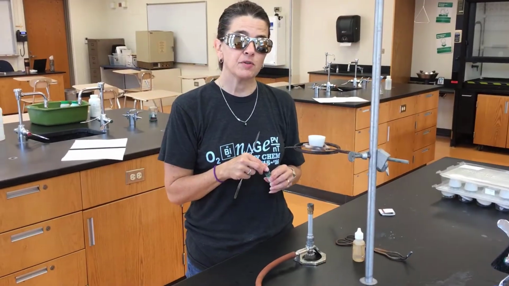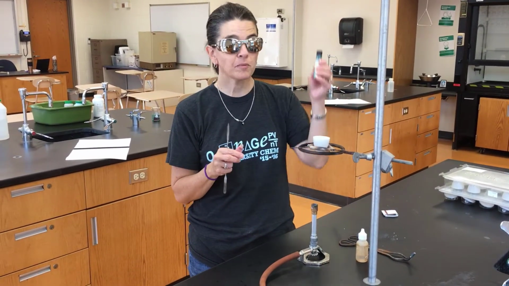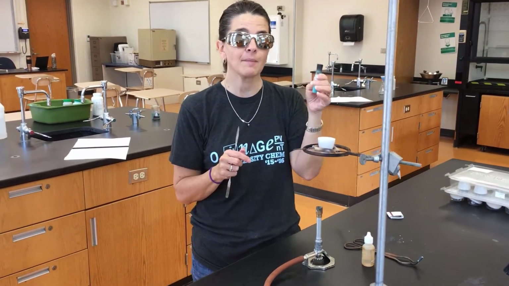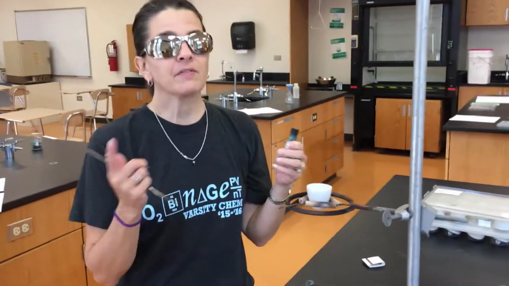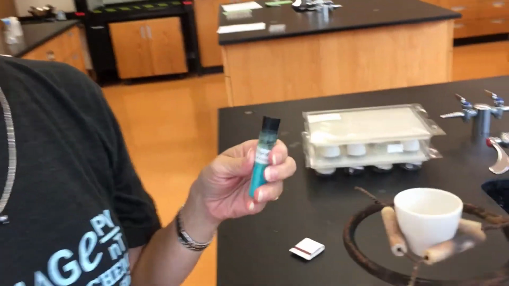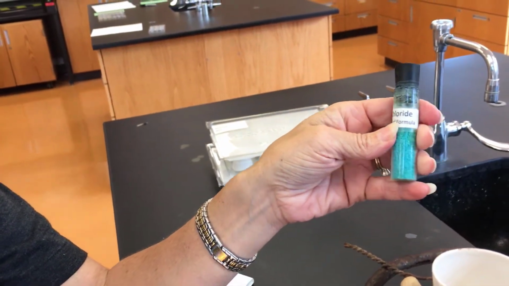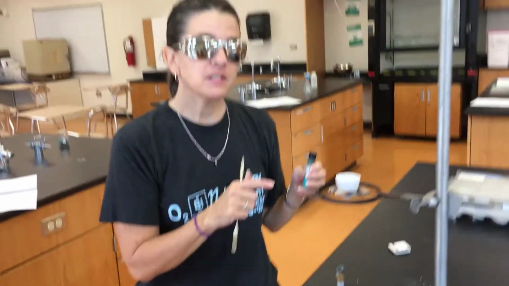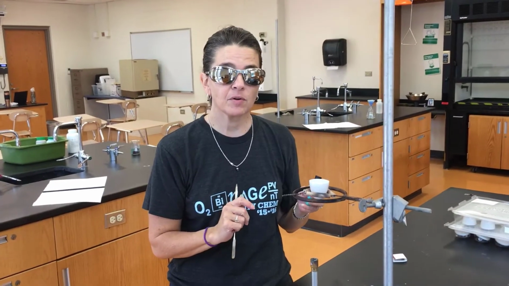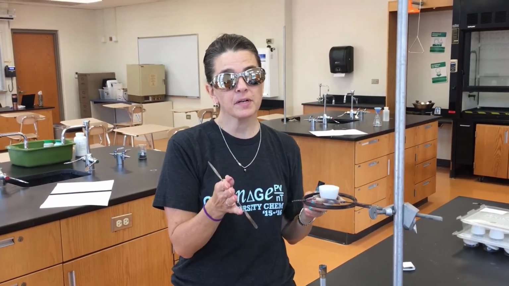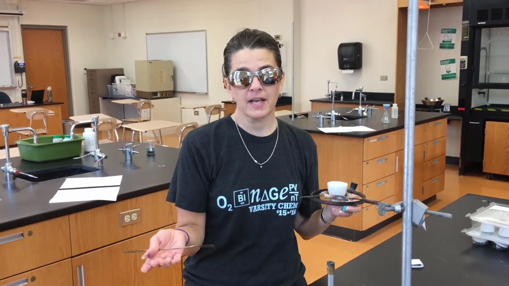For today's lab, you're going to be determining the empirical formula of some compound of copper and chlorine. However, we're adding a twist to it. So you know there's two possible compounds of copper and chlorine. We call them copper chlorides. But this is what we call a hydrated copper chloride. So it's not just the copper chloride compound, there's also water attached to it.